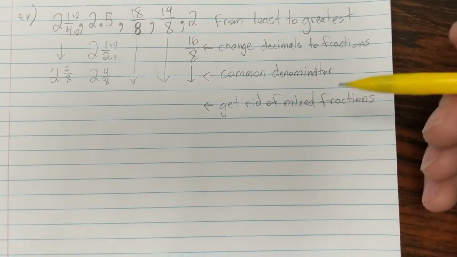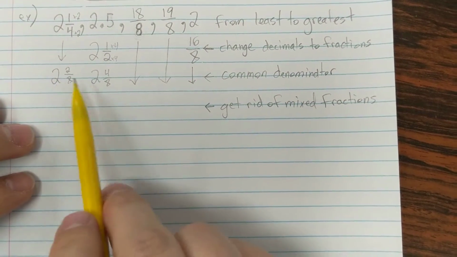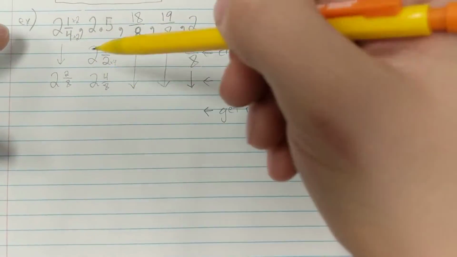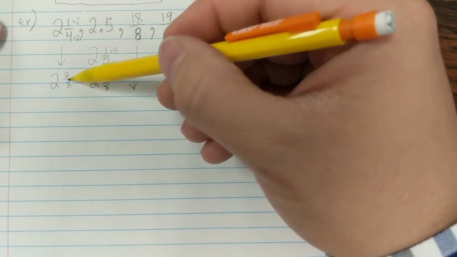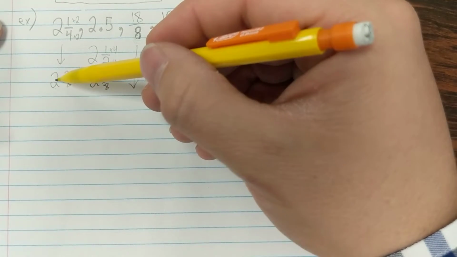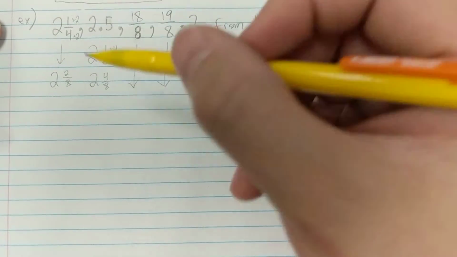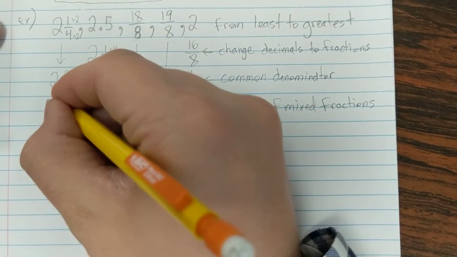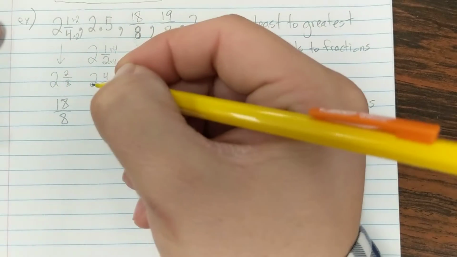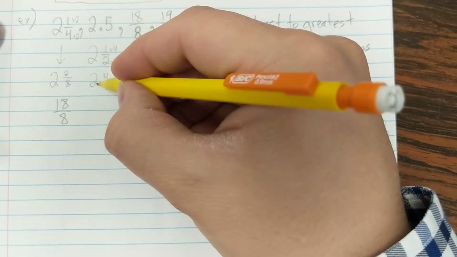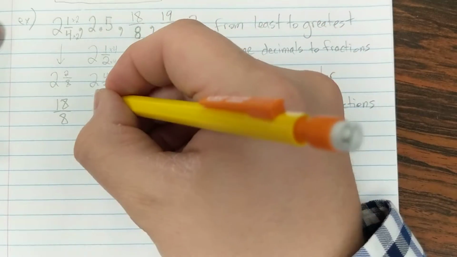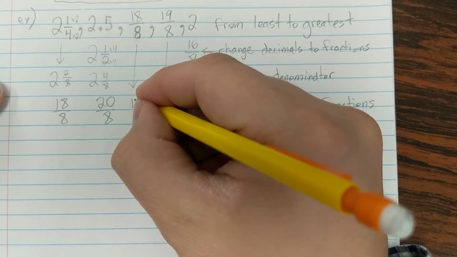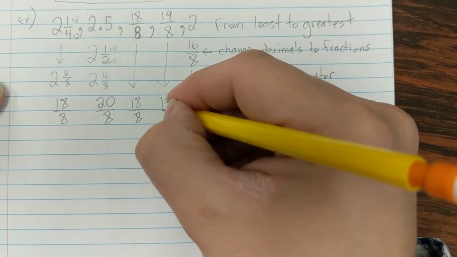Our next step is to get rid of mixed fractions. So we have 2 here that are mixed fractions, and we're going to get rid of those. To go from a mixed fraction to an improper fraction, you take your denominator, multiply it by the coefficient in front, and then add the numerator. 8 times 2 is 16, plus 2 is 18. So this would be 18/8. Here, 8 times 2 is 16, plus 4 is 20/8. And then the rest of these just carry down still, so I'm just going to write these in so that we can see them down here all in a row.